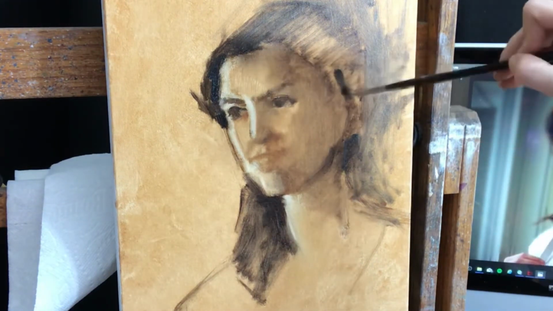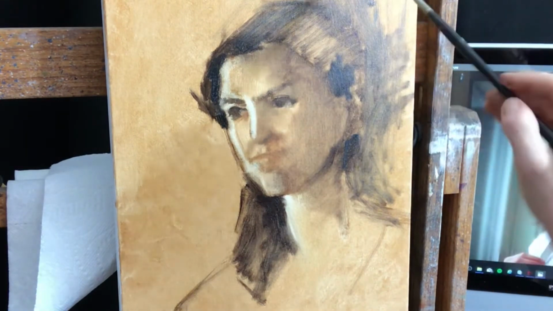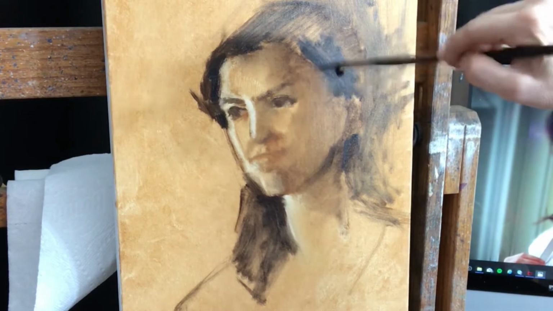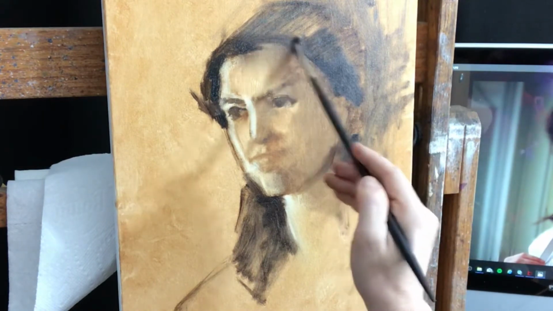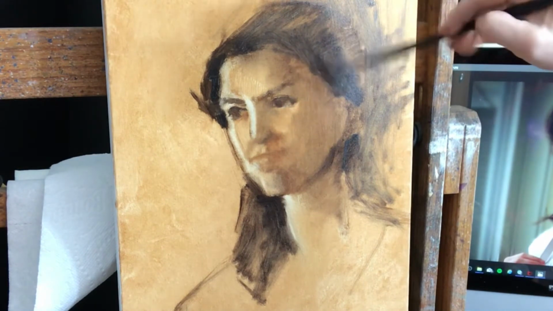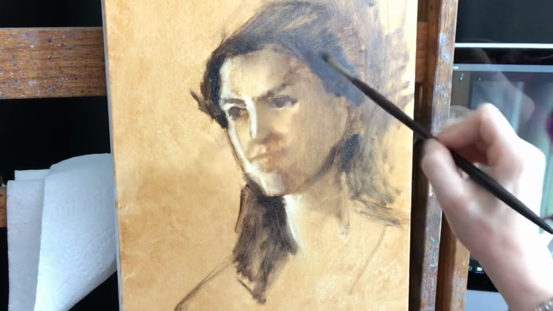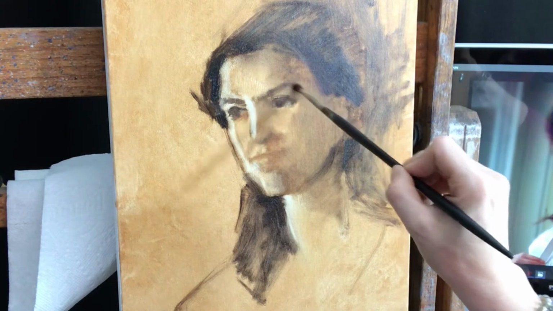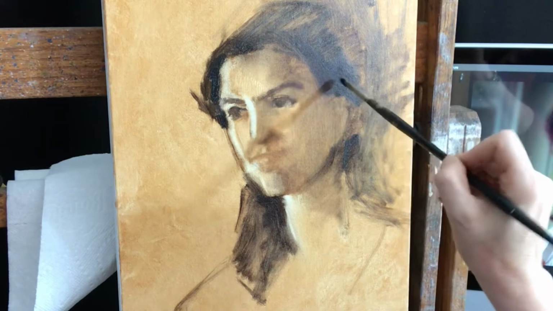And then I'm going to hit this darker here so that it really starts to frame in the face. Always checking the distances too. Where does this eyebrow end over here in relation to the distance of that temple?